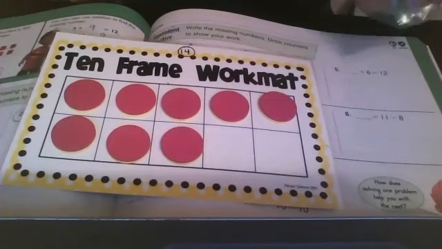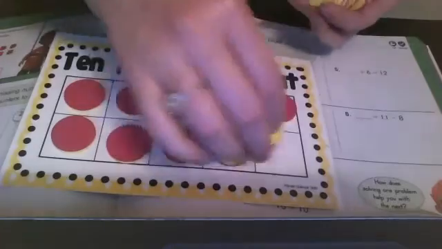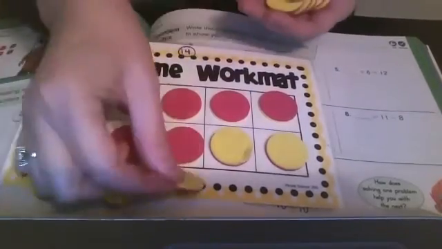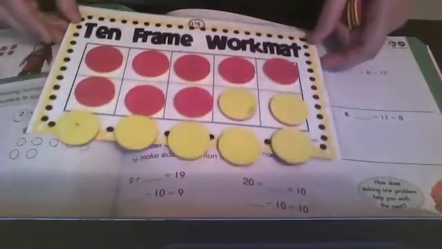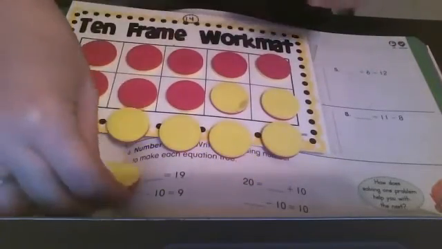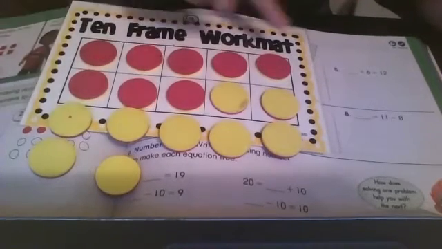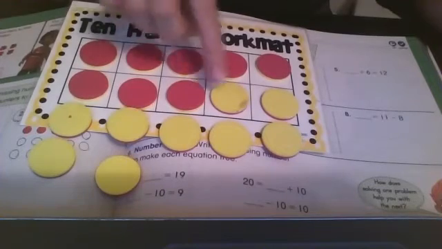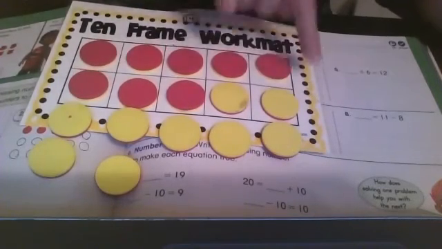So now I'm going to switch over to my yellows. I'm going to put in 1, 2, 3, 4, 5, 6, 7. Make sure they're still lining up. 8, 9. All right, how many do I have all together now? I have my 8 reds and I have my 9 yellows. Oh, look, I was able to make a 10, wasn't I?